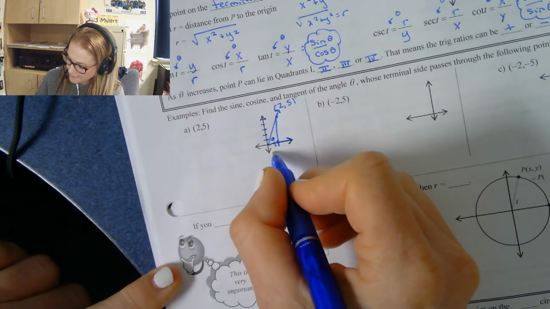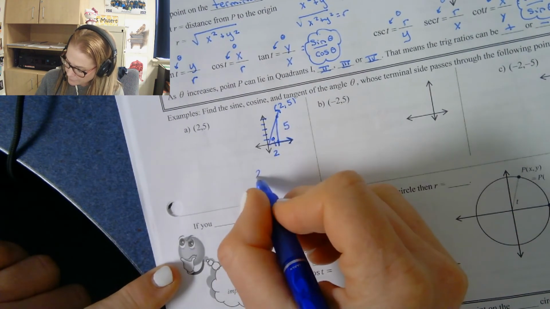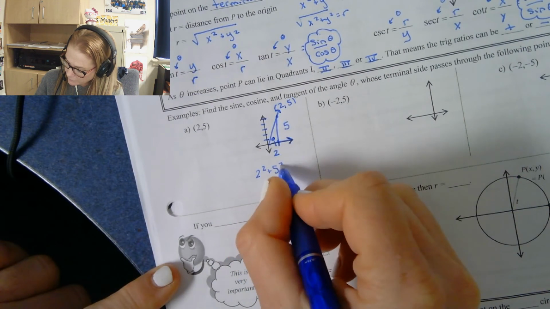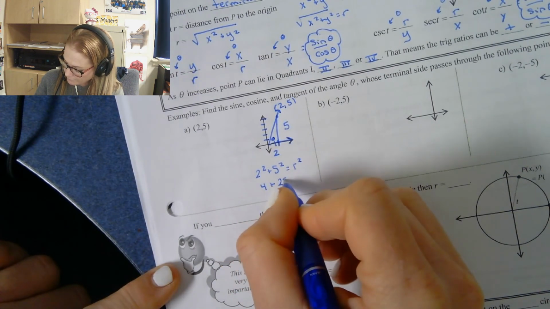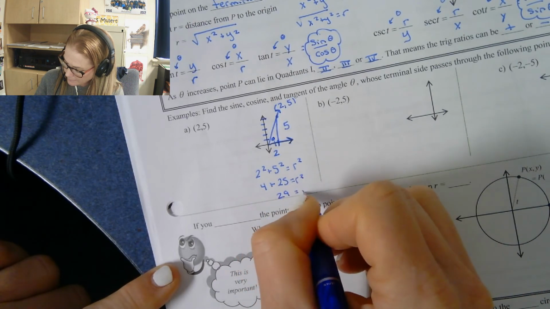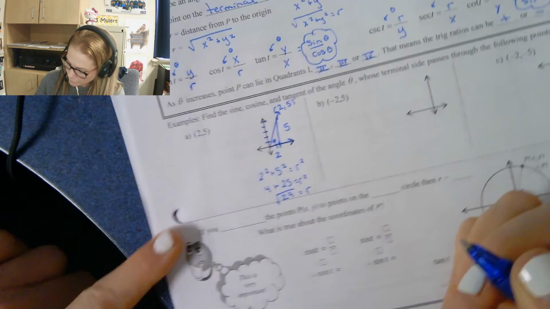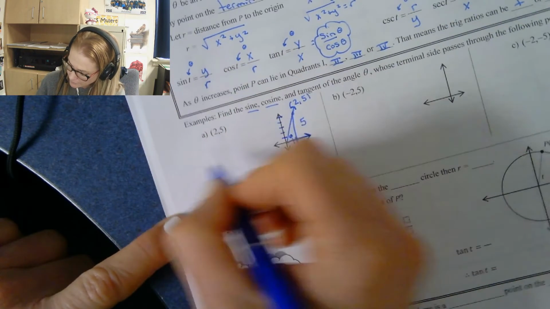This side is 2, this side is 5, and we need to find the hypotenuse. So 2 squared plus 5 squared is the radius squared. 4 plus 25 is 29, and let's square root that. So root 29.